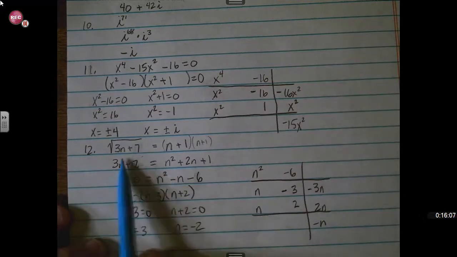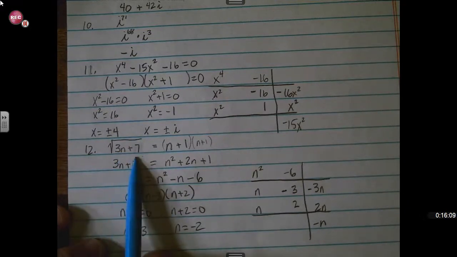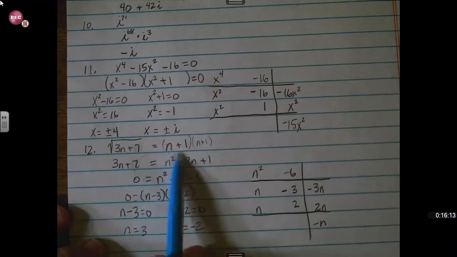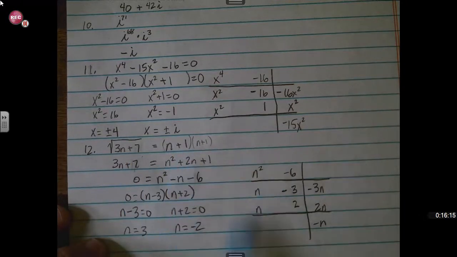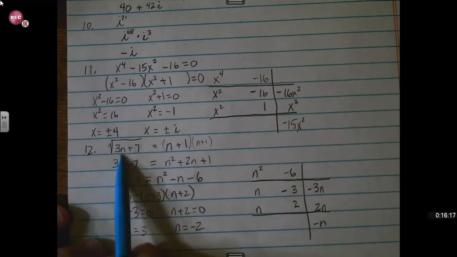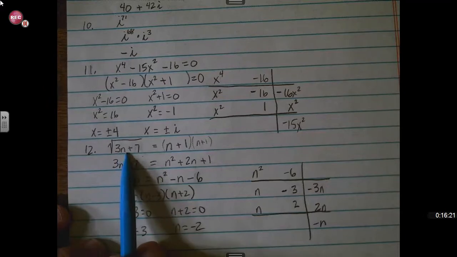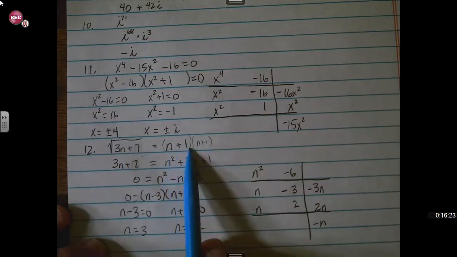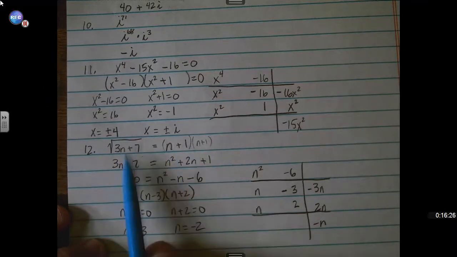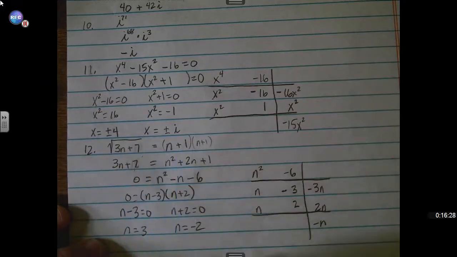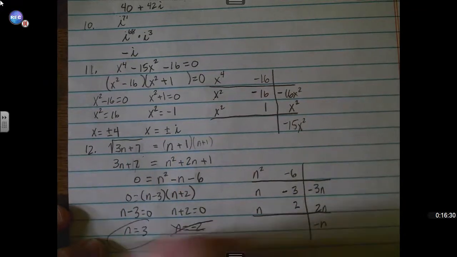We plug in 3, we get 9 plus 7 is 16, square root of 16 is 4, and over here we get 3 plus 1 is 4. We plug in negative 2, we get negative 6 plus 7 is 1, and the square root of 1 is 1, and over here we get negative 2 plus 1 is negative 1. 1 does not equal negative 1, so we throw this one out, and that's our answer.